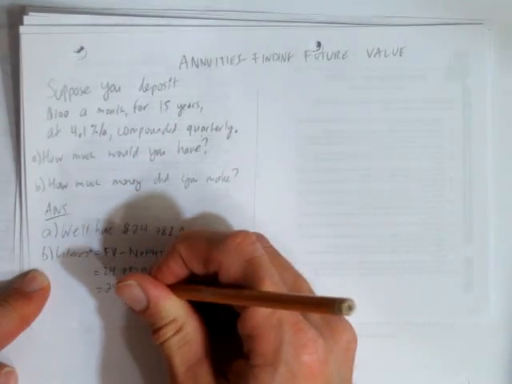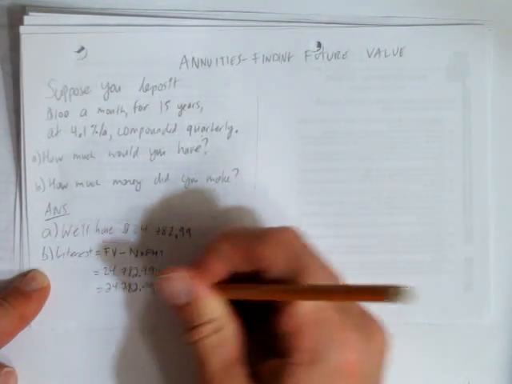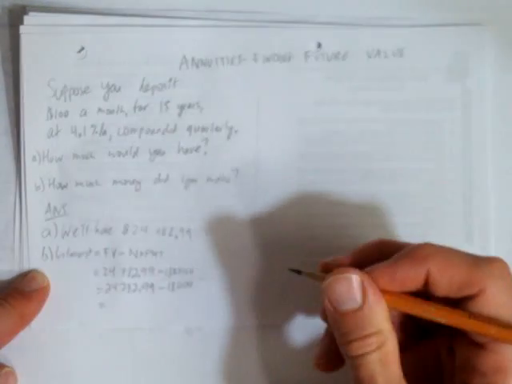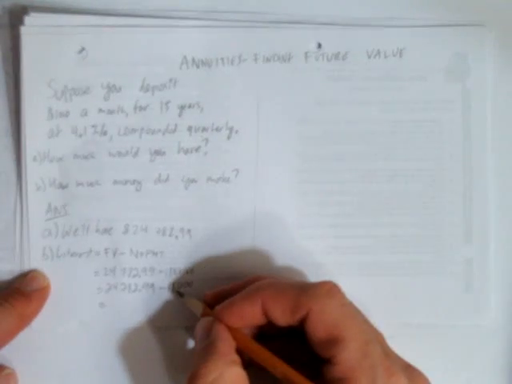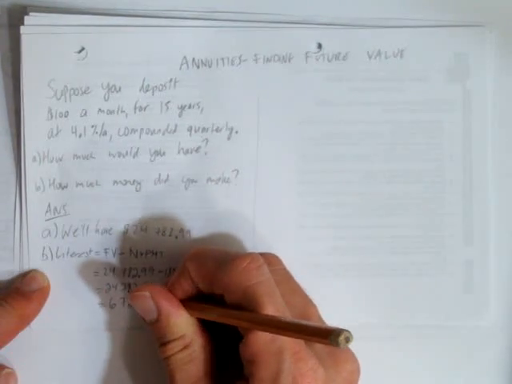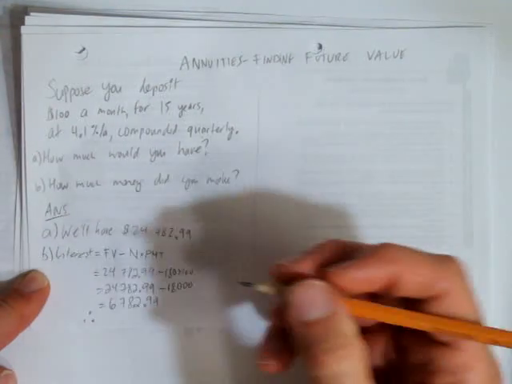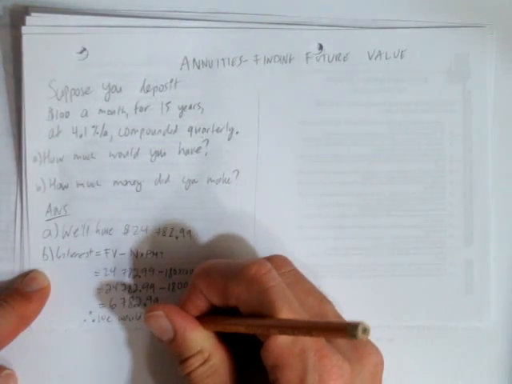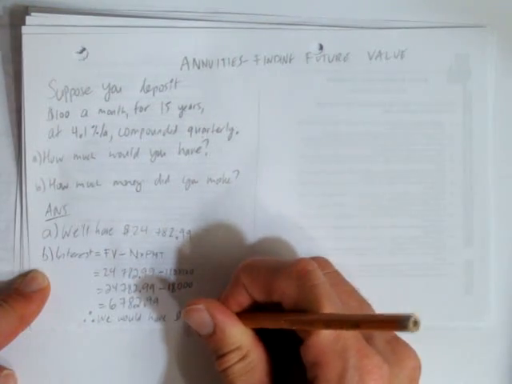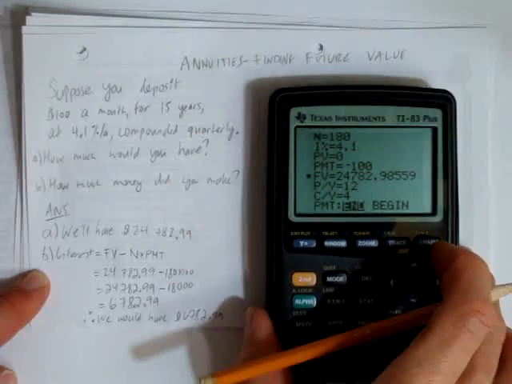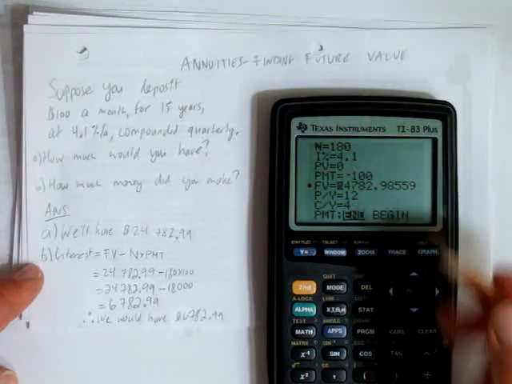So that's $24,782.99 minus $18,000, which gives us, you can just subtract the 24,000 minus 18,000, which is $6,782.99. Therefore, we would have made $6,782.99. And all that information is displayed as was described here on the TVM solver.